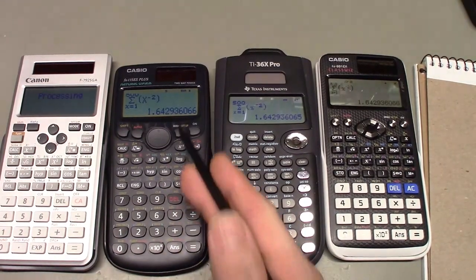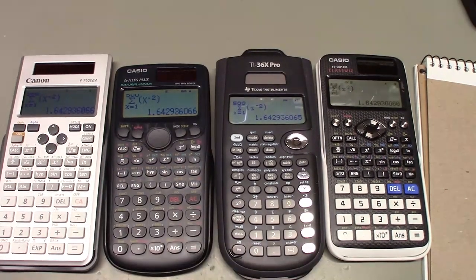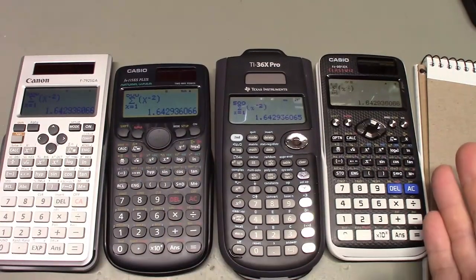Okay, finally, this Casio spit out the answer. And we're still waiting on the Canon. It'll come up one of these days. Wow, that's really getting to the point of almost ridiculous, isn't it? Okay, and there's the answer. So we've got our answers, but you can see the speed difference.